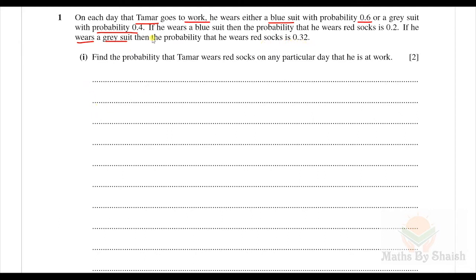So we can at least draw a rough tree diagram to make it very clear. He wears either a blue or gray suit, so the probability of blue is 0.6, and for gray it is 0.4. When he wears the blue suit, the probability that he wears red socks is 0.2, and not red is of course 0.8.